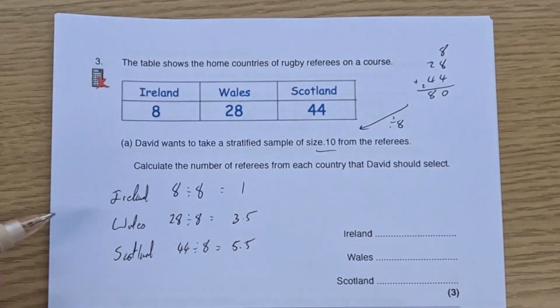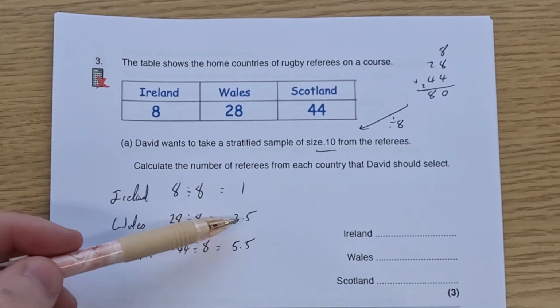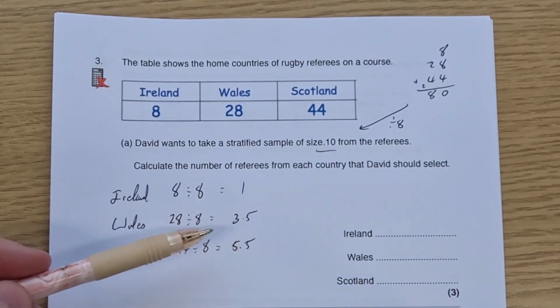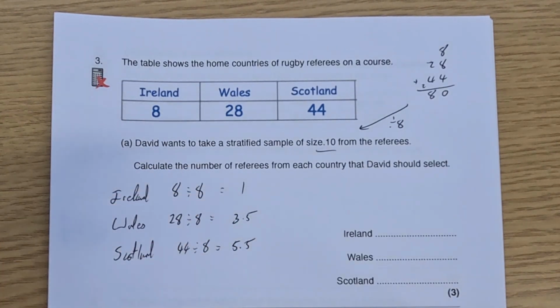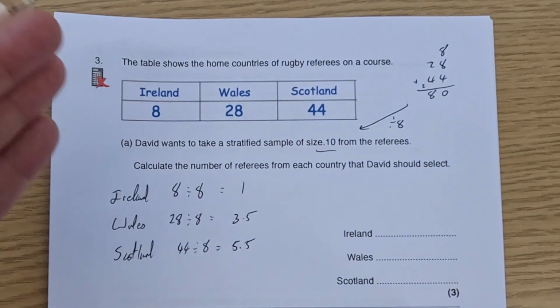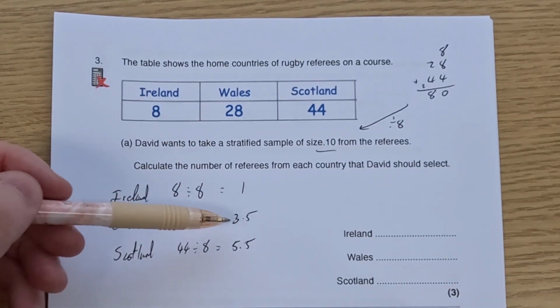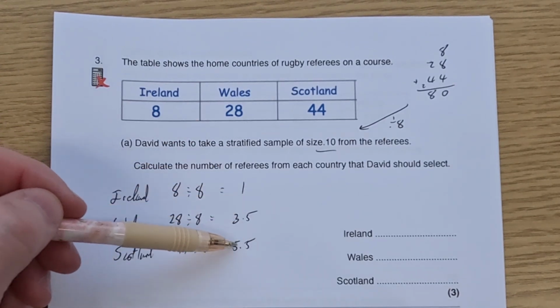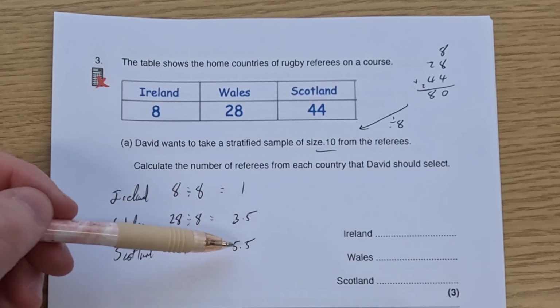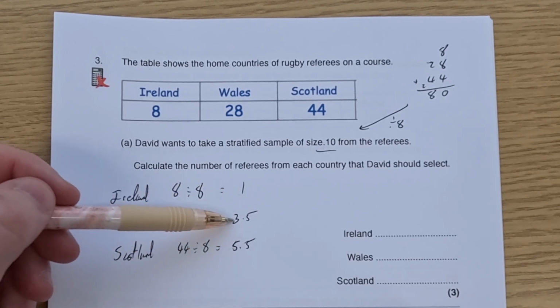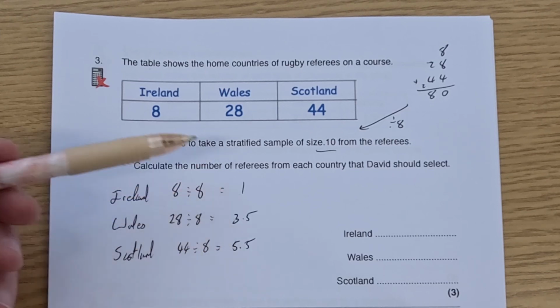So that means that David should choose 1 referee from Ireland, but in terms of Wales and Scotland, we're going to have to round these because you can't take 3.5 Welsh referees and 5.5 Scottish referees unless one of the referees is half Welsh and half Scottish. Okay, so let's round these. Now, if we rounded both of these numbers up, we'd have 1, 4, and 6. Well, 1 plus 4 is equal to 5, plus 6 is 11, so that'll be too many.